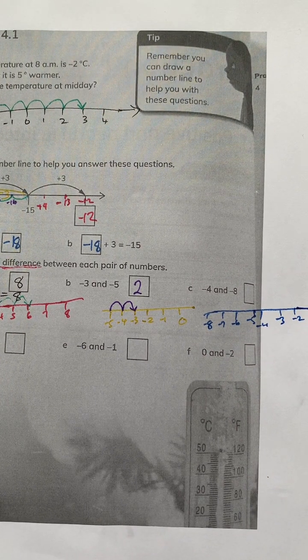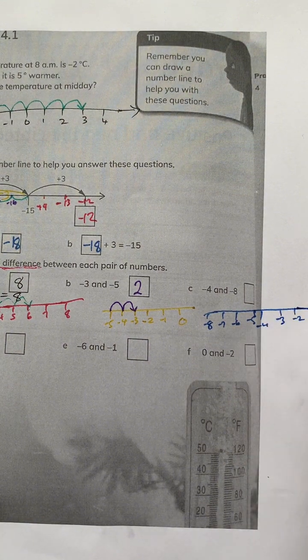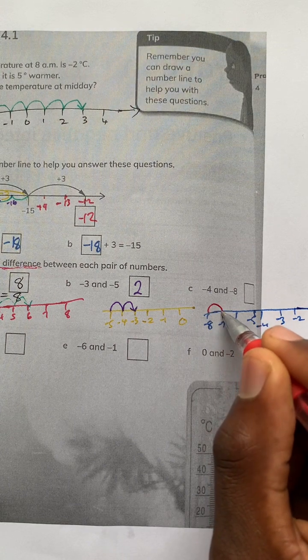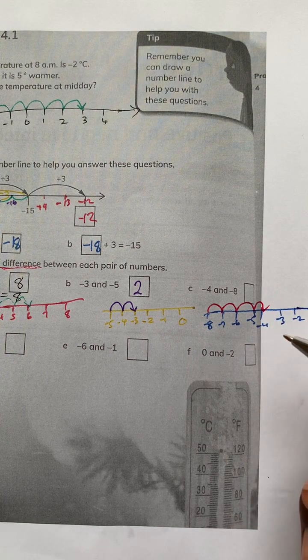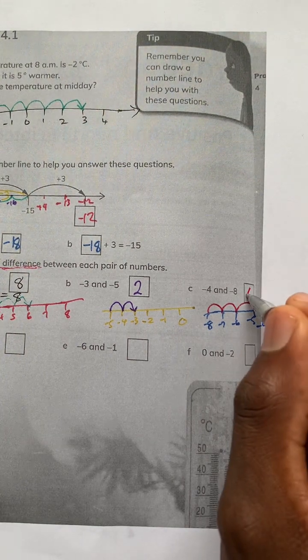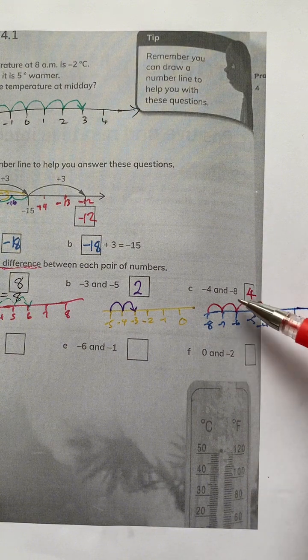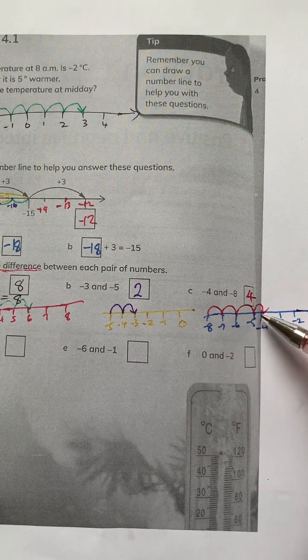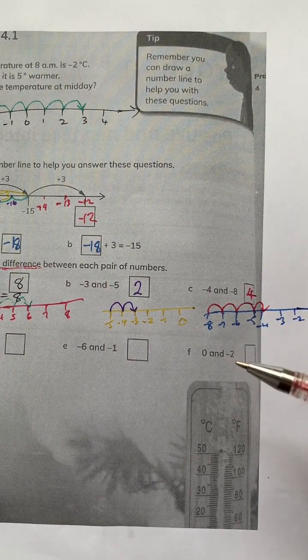Now we need to count the number of places from minus 4 to minus 8, or from minus 8 to minus 4: 1, 2, 3, 4. So the difference there is 4. We can say minus 8 plus 4 gives us minus 4. Or, going this direction, minus 4 minus 4 gives us minus 8.